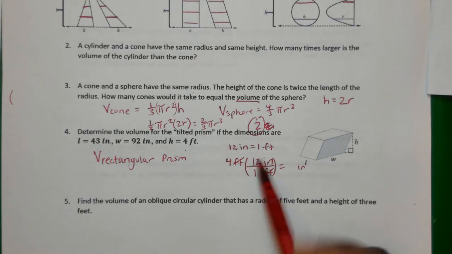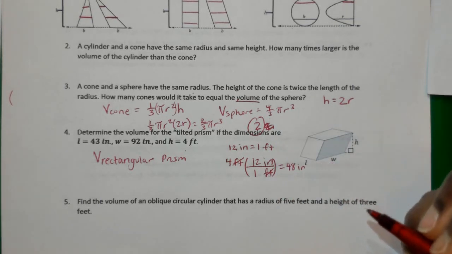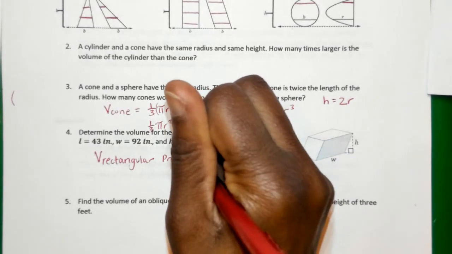So 4 times 12 gives us the 48 inches, and that's going to be our amount of inches that the height is. So instead of using this 4 feet here, we're going to use 48 inches.